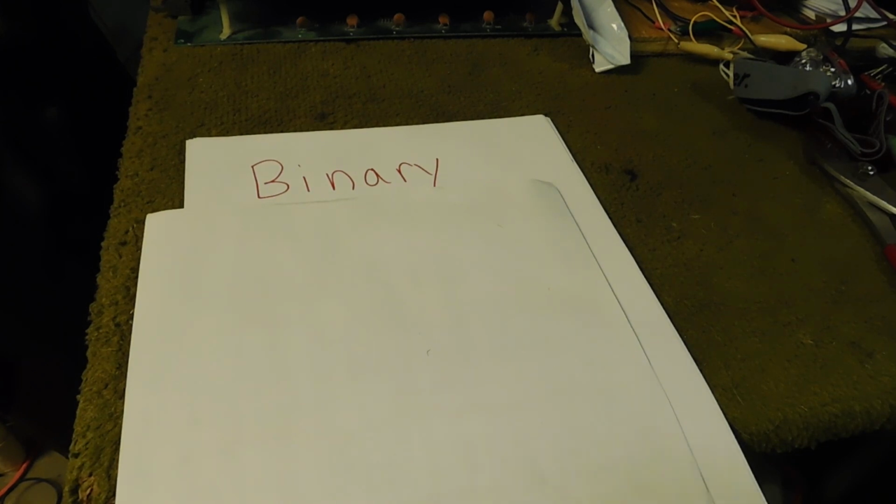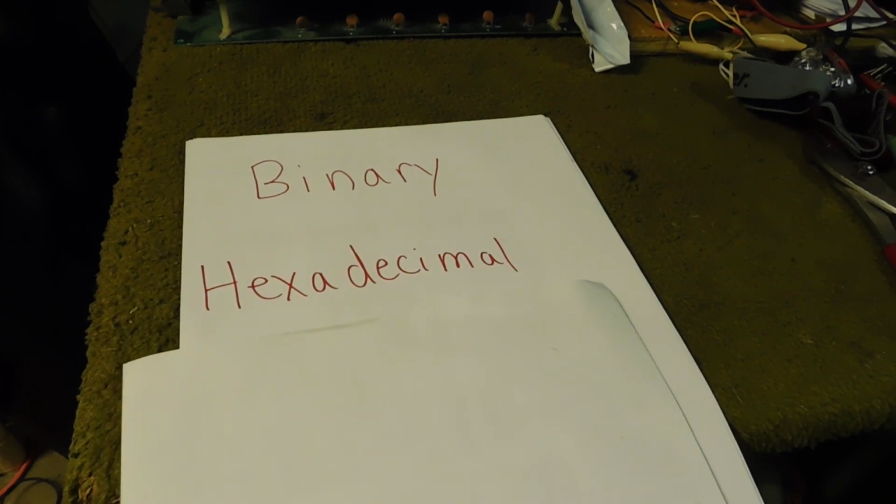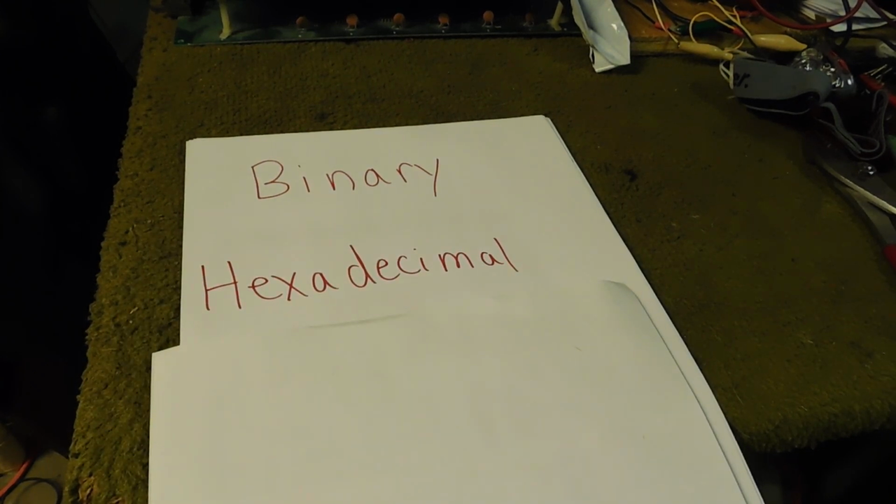Now, in order for us, human beings, to understand the language being spoken between different types of computer languages or binary, we need to convert that to either one of two things, and that is either hexadecimal, which is a very basic 0 through 9 and A to F conversion.